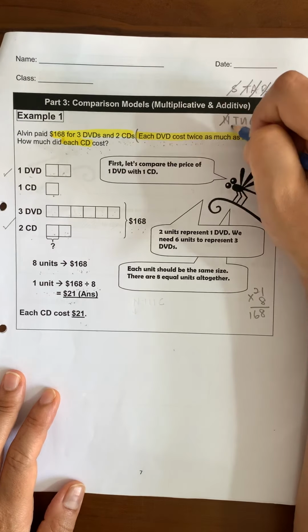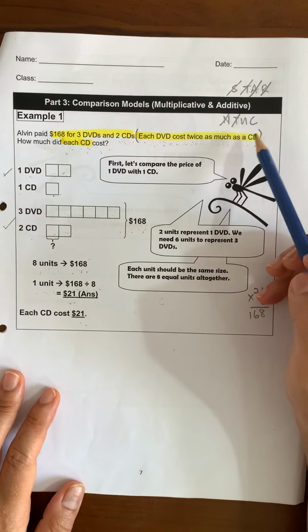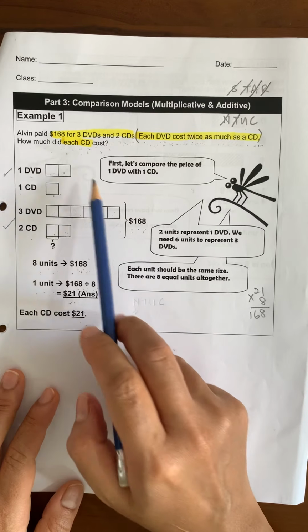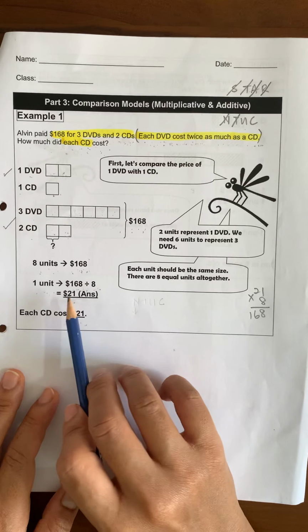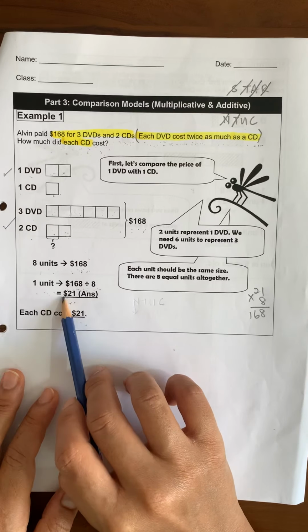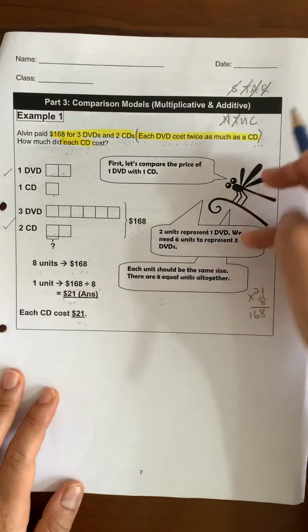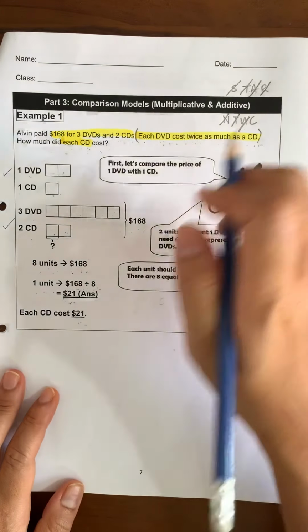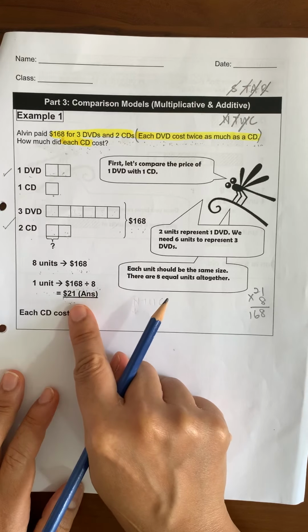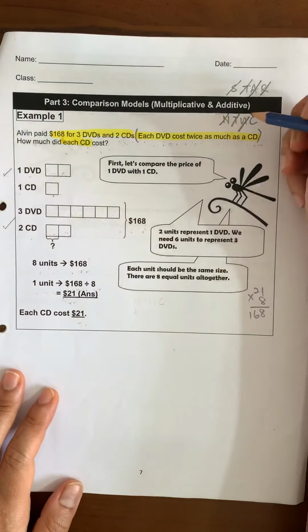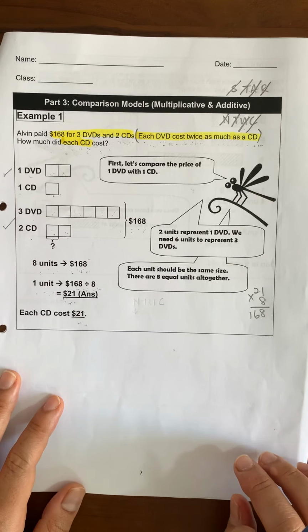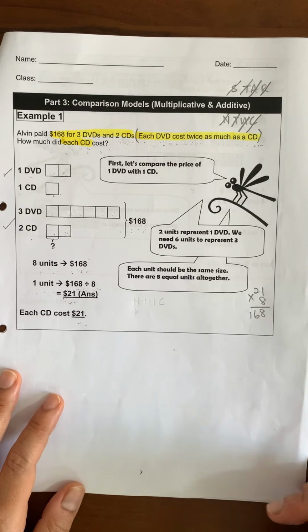And then we'll go on to the units. Did we include the units? With problem sums that are involving money, we need to put our dollar sign on all the equations as well as the answer. So we have done that. And then our calculations, we have checked that 168 divided by 8 is indeed $21. So we have done our NTUC, and we have checked.